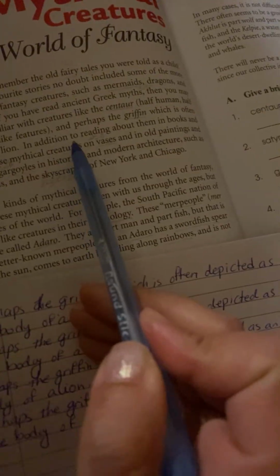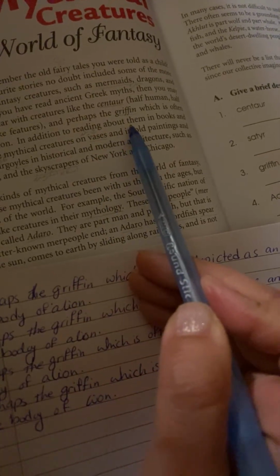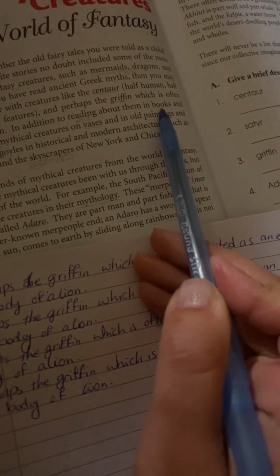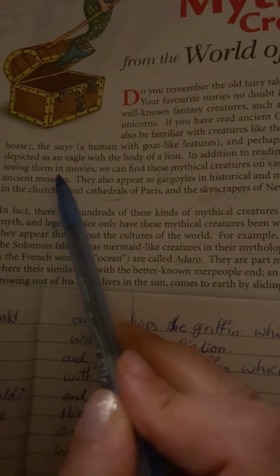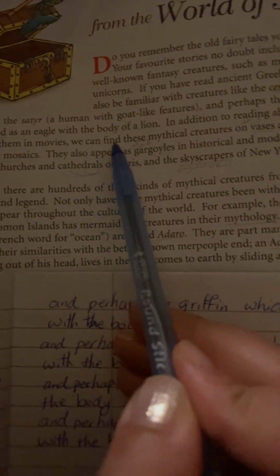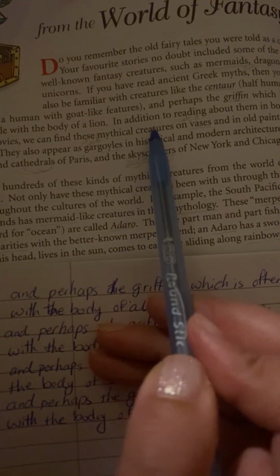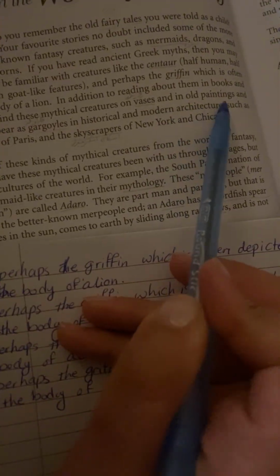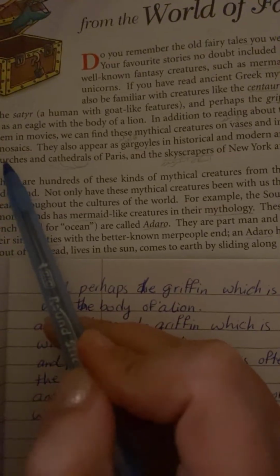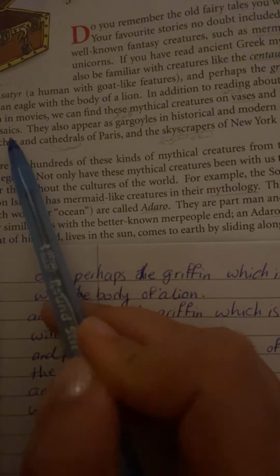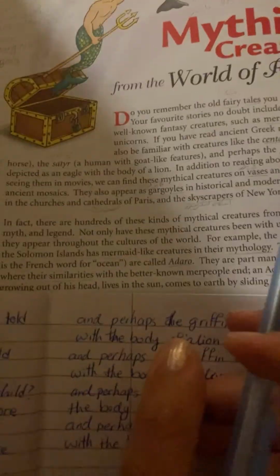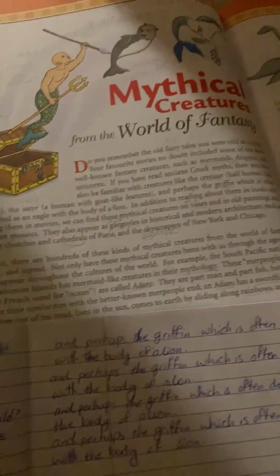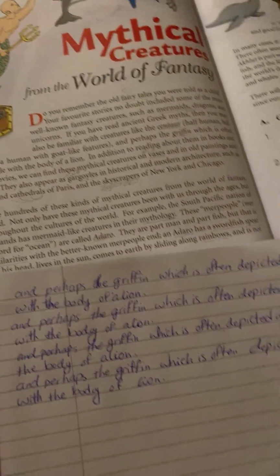Next sentence is, in addition to reading about them in books and seeing them in movies, we can find these mythical creatures on vases and in old paintings and ancient mosaics. Mosaics. Oh yeah, right.